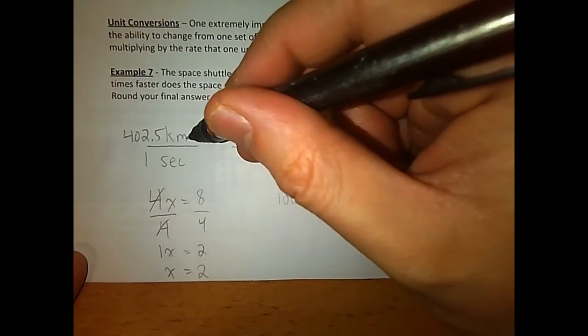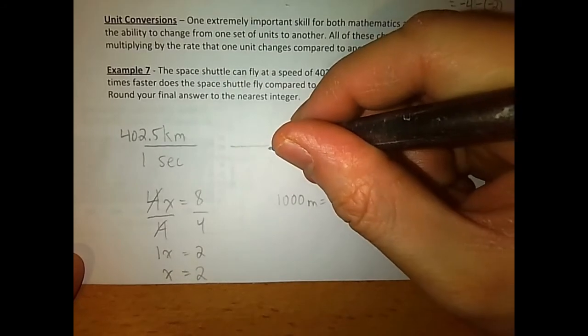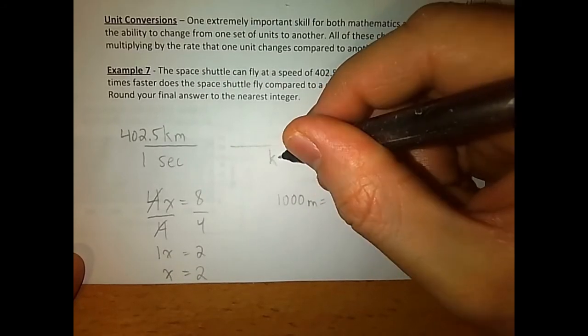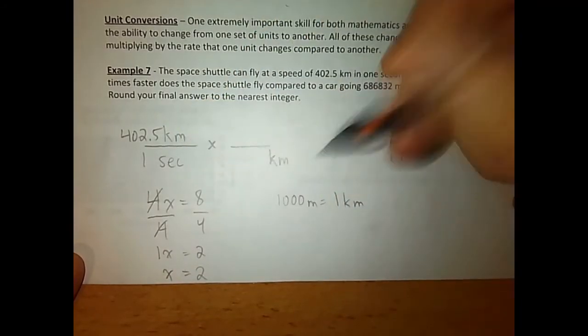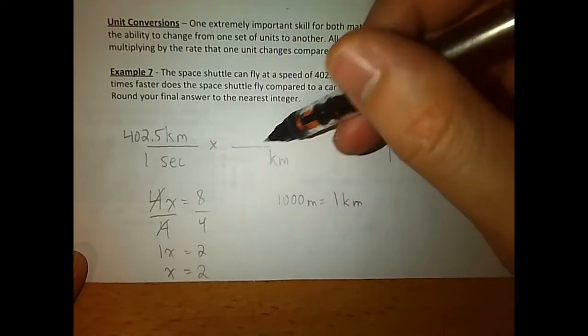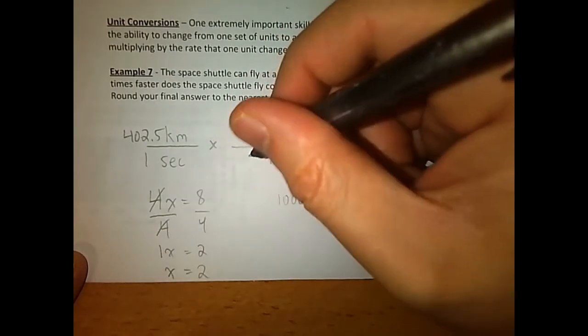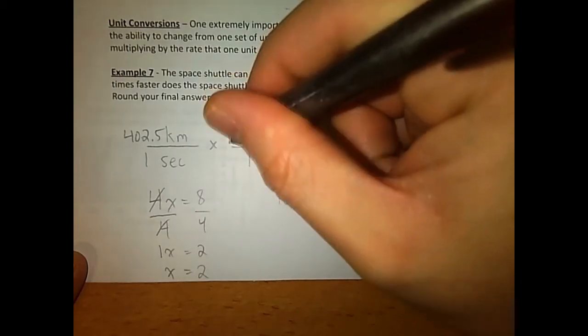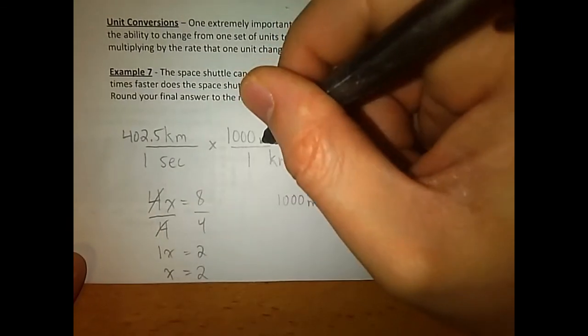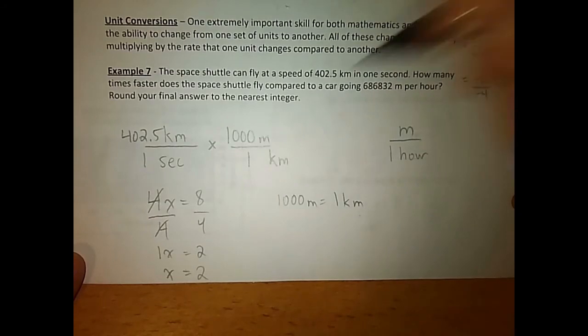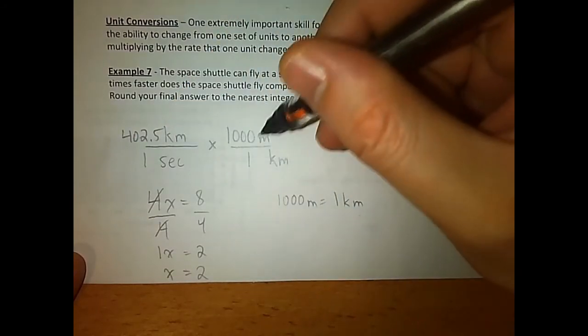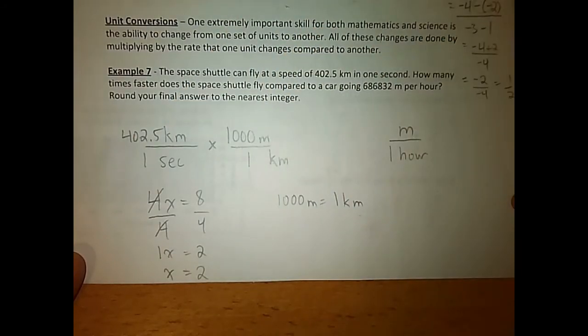So I see there's kilometers on the top here. I want kilometers on the bottom here, because when I multiply these, it'll be kilometers over kilometers, and they'll divide out to give me 1. They'll cancel out. So we can say 1 kilometer is equal to 1,000 meters. So again, when these cancel out, the unit that'll be left over is meters.